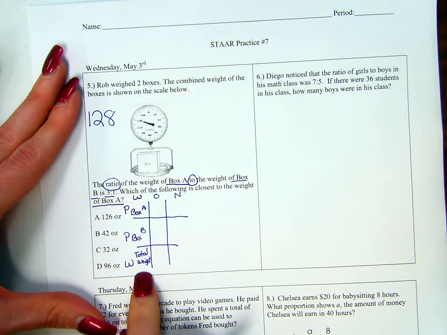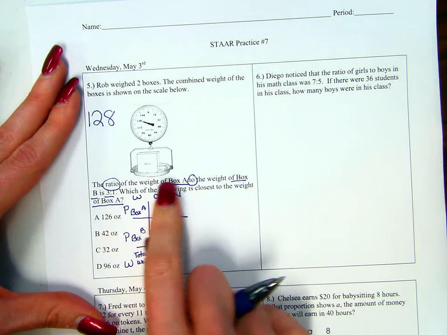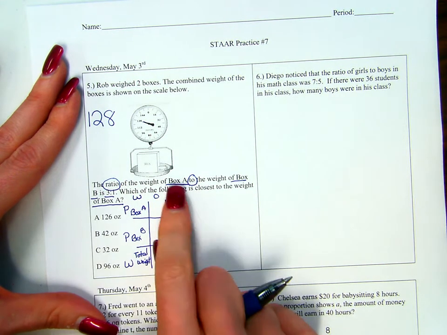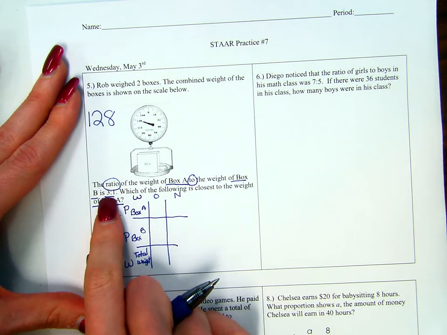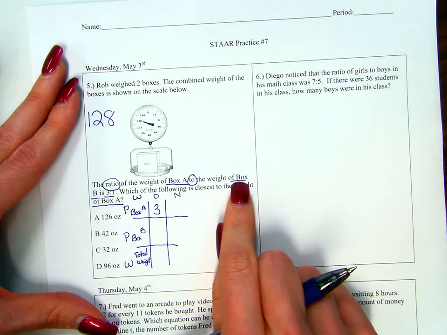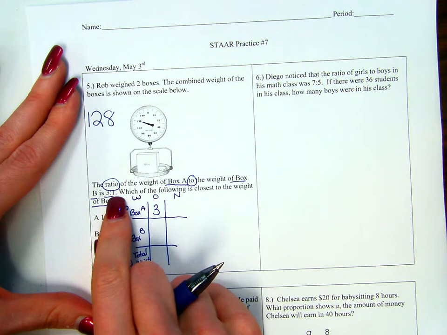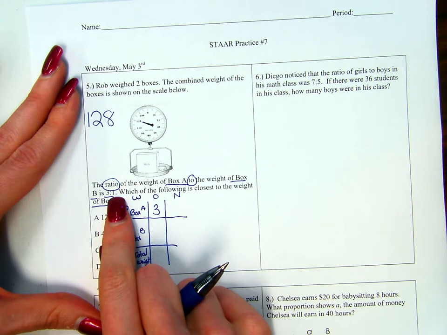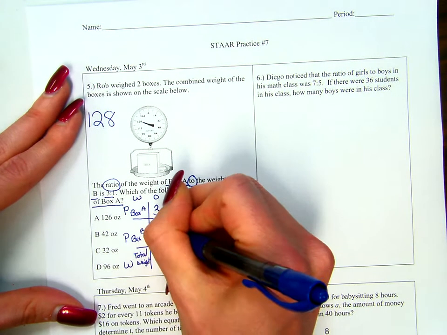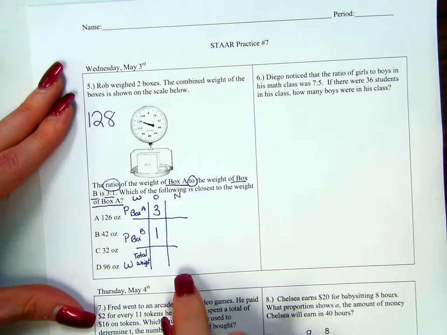All right. Here I can see that box A is said first, and the number that's said first is 3. So I know box A corresponds to number 3. So I'm going to go ahead and put 3 next to box A. And then box B should be given the number 1. Since box B is said second and 1 is said second, they correspond with each other. Because remember, with ratios, order matters.